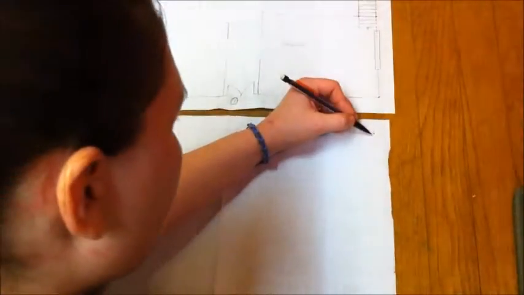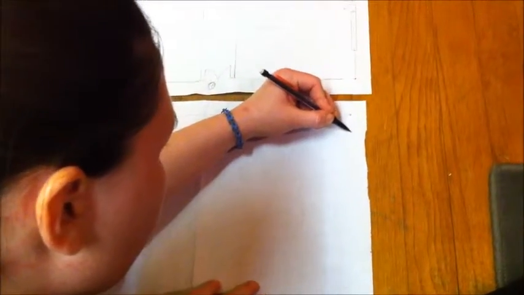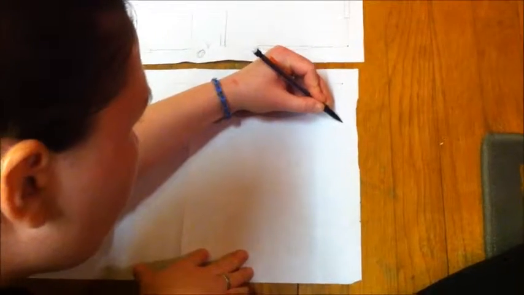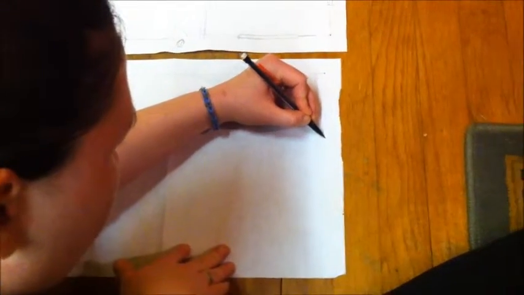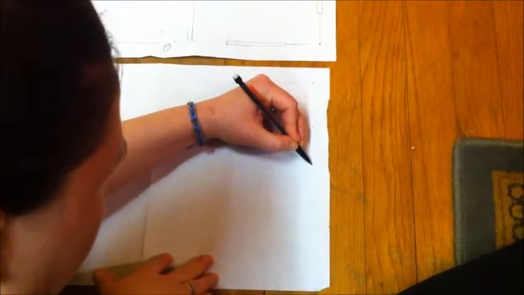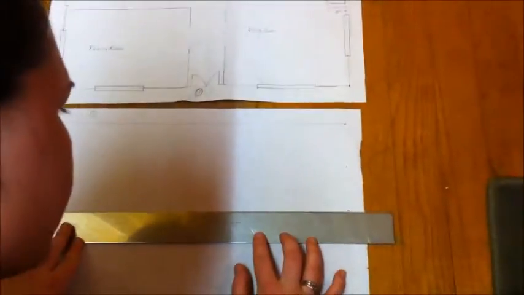And I'm going to go over here and do the same thing. 1, 2, 3, 4, 5, 6, 7, 8, 9. I'm going to make a dot there. 1, 2, 3, 4, 5, 6, 7, 8, 9. And then I'm going to connect the dots again with the straight edge.